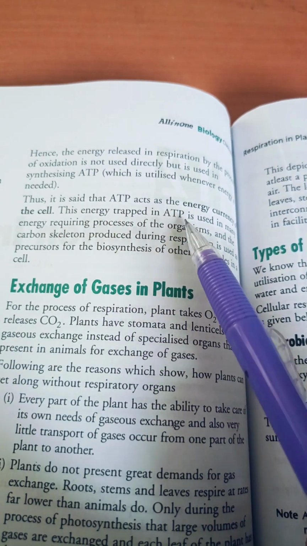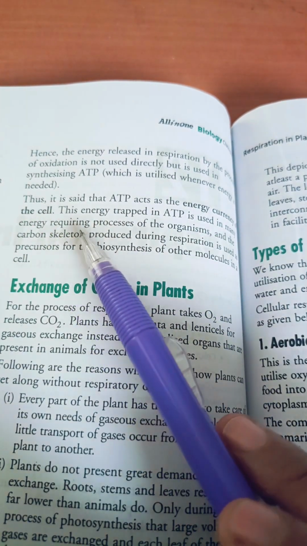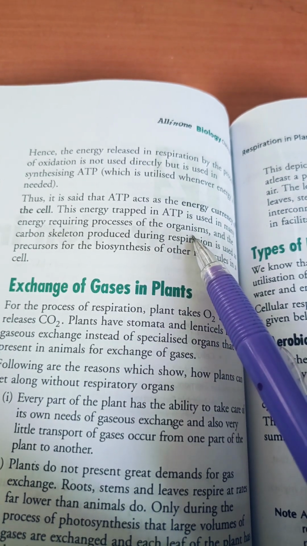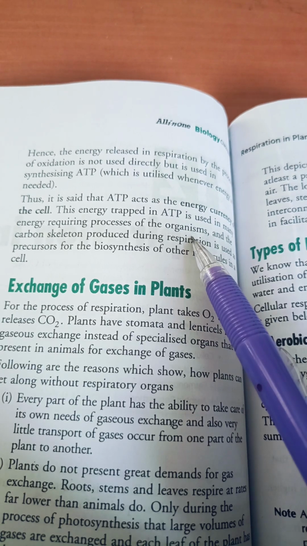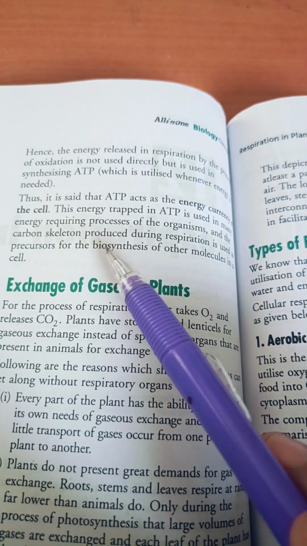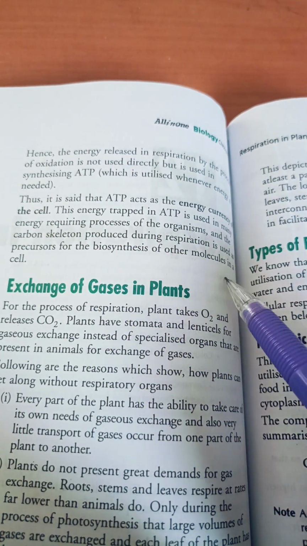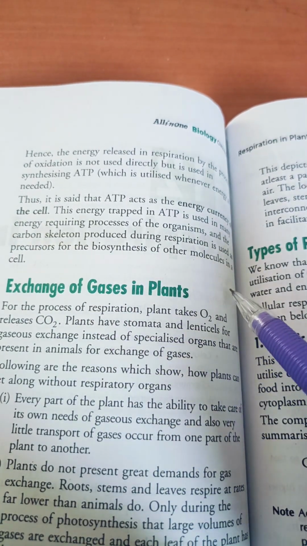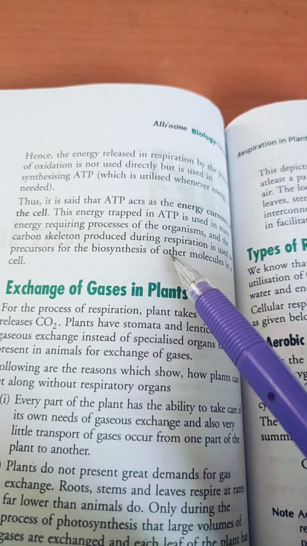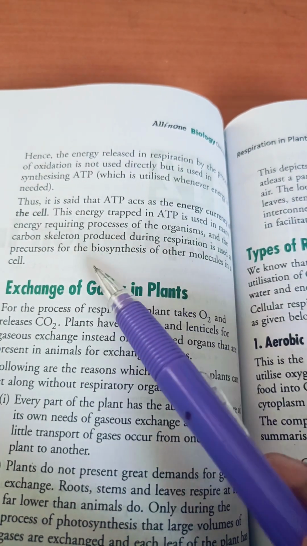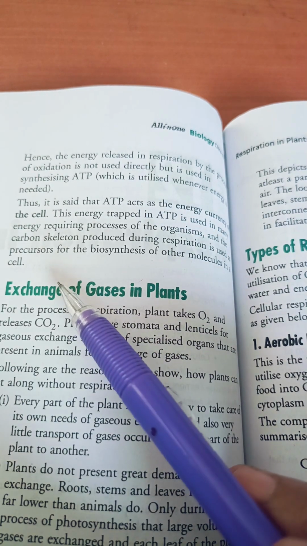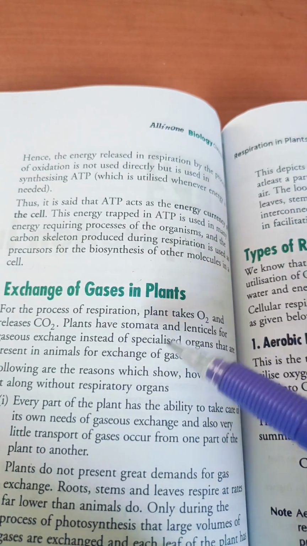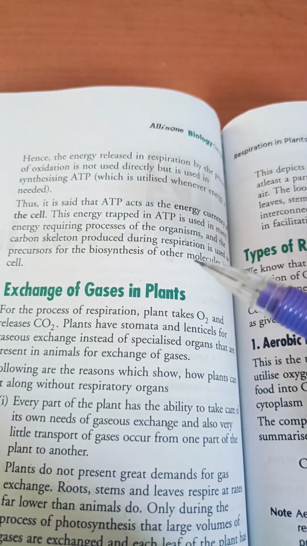This energy trapped in ATP is used in many energy-requiring processes of the organisms. बहुत सारे जो प्रोसेसेस रहते हैं, every process needs ATP and energy, and the carbon skeleton produced during respiration is used as a precursor for biosynthesis of other molecules in a cell. That means the carbon compounds are used during respiration as precursors for biosynthesis of other molecules. Other molecules बनाने के लिए these compounds are used.